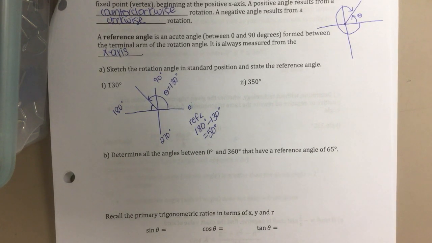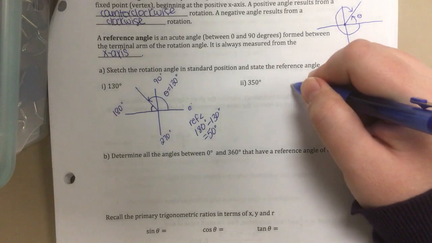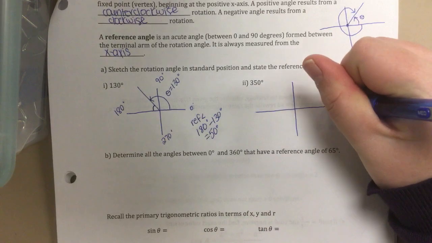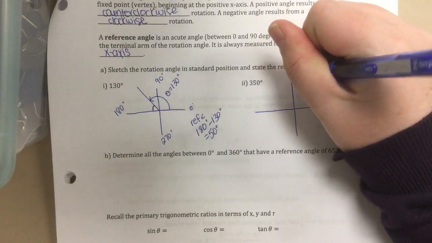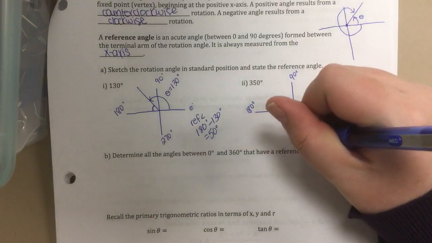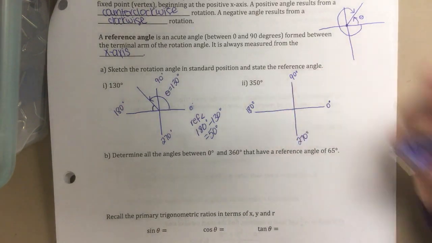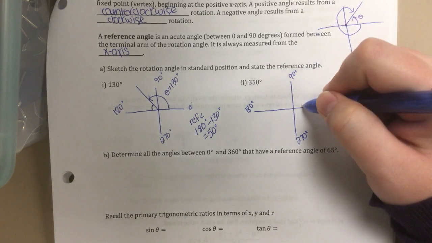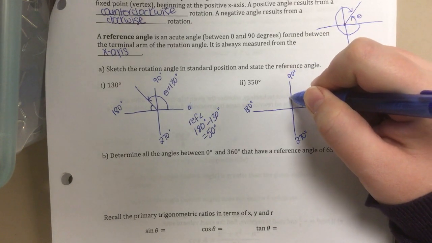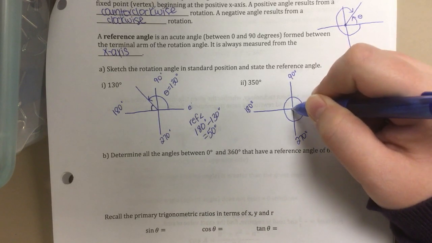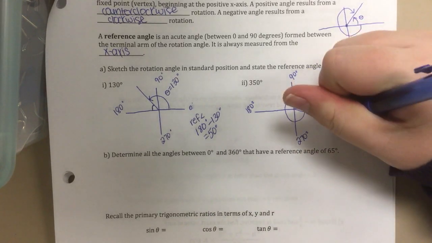Okay. The next one, for the rotation angle of 350, we have to do a sketch. 350 is quite close to 360, so in drawing this, I know it's going to be about or close to 1 full rotation, but I'm going to draw you the 4 axes again. When I rotate through, I'd rotate through 90, 180, 270, and I would get back to 360, but I don't need quite 360.